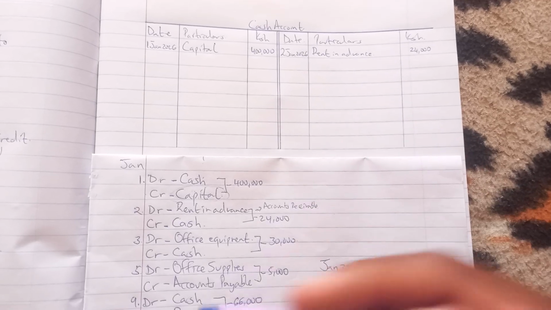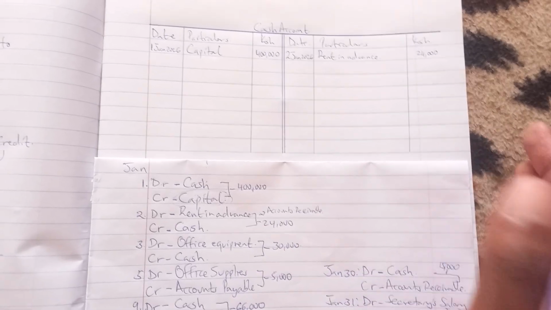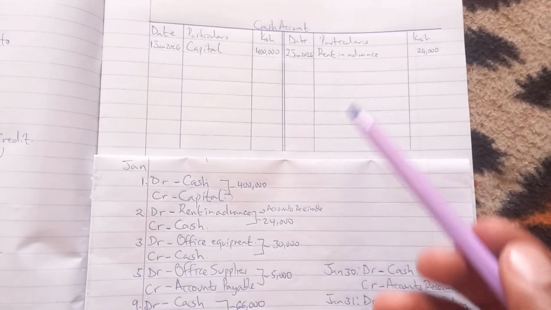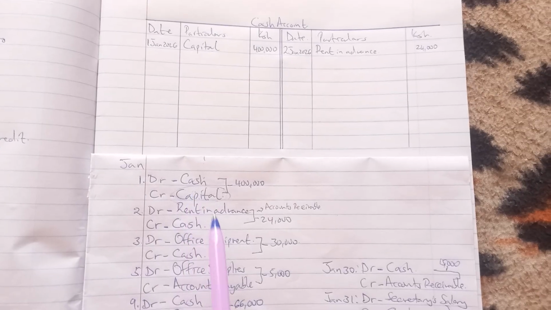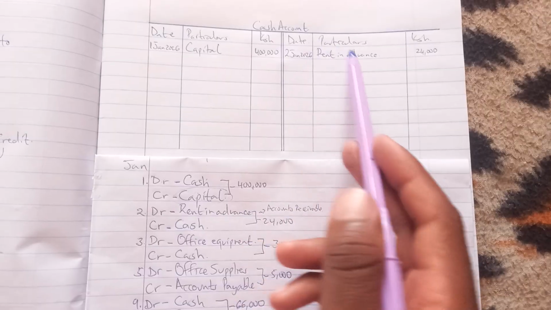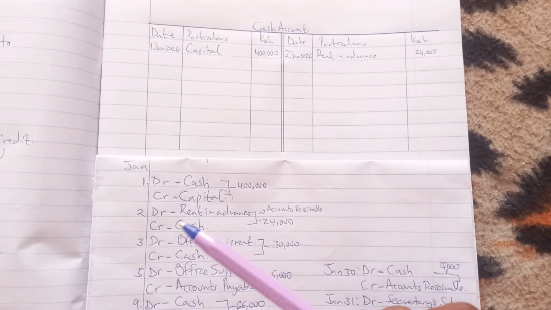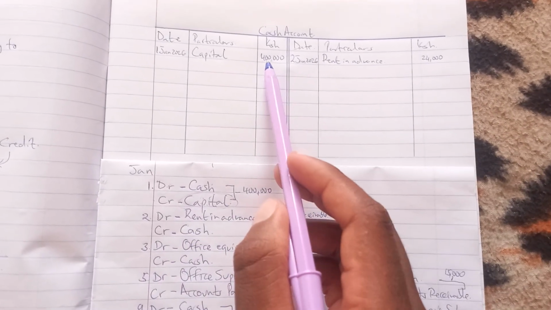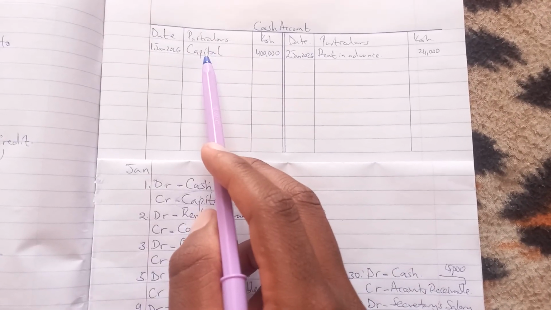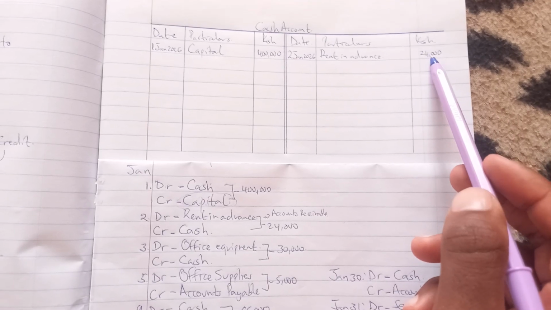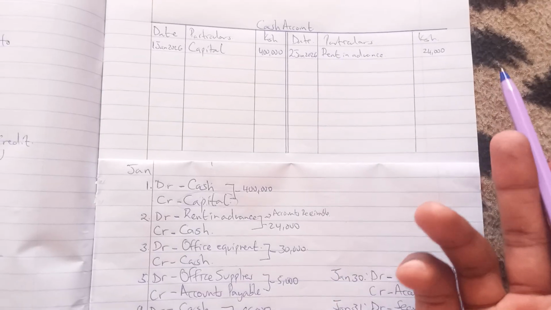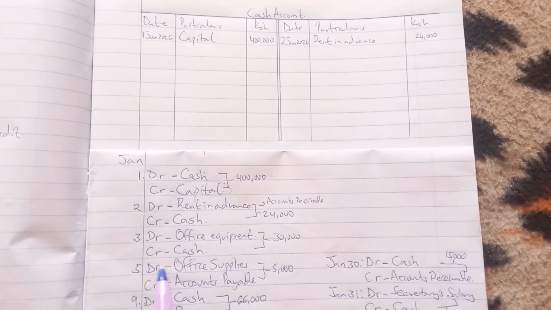Do you see how we read transactions in a ledger? Now that is why we write the corresponding account. We write the corresponding account so that we are able to explain why, for example, this money came in and it is because of capital. And we can also explain why this money went out of the business. And in this case, it's because we paid rent in advance. So let us continue.